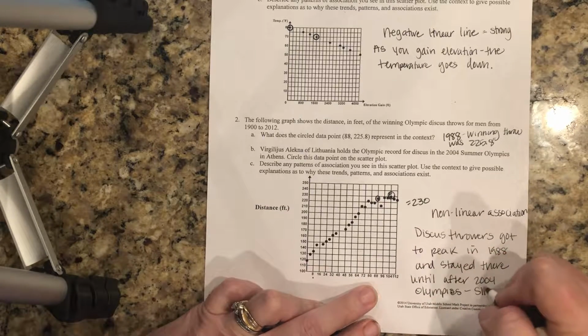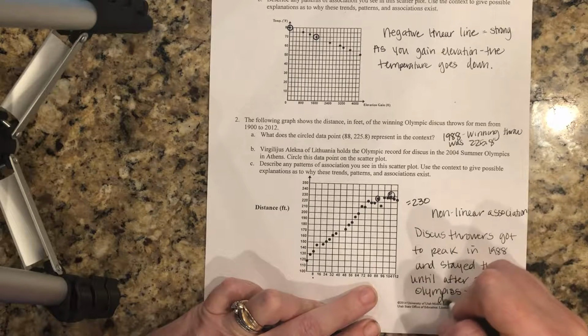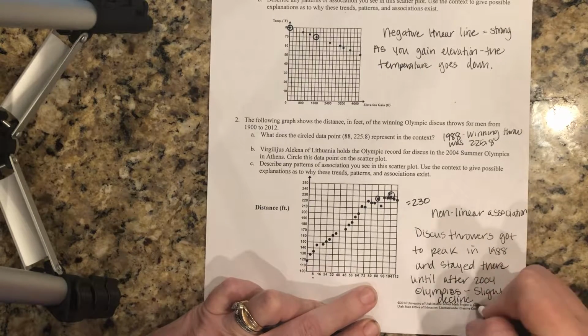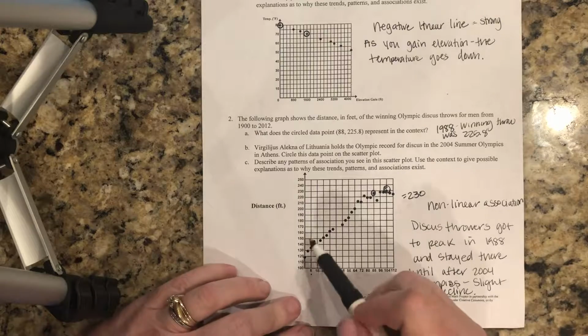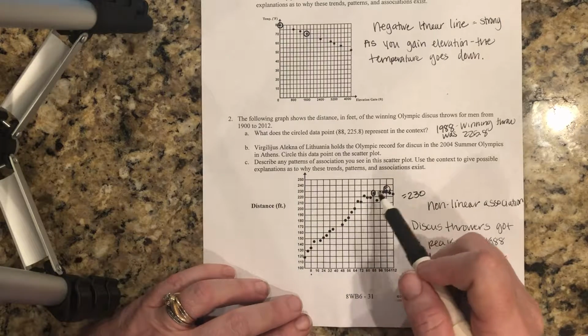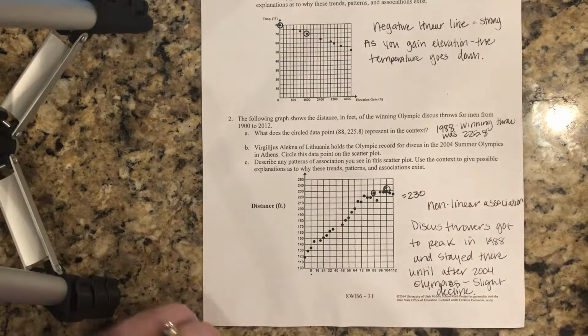And then there was a slight decline after that. So that would kind of explain the correlation as it went. And that is number 2.